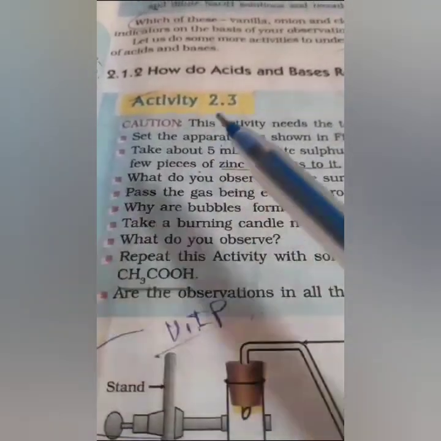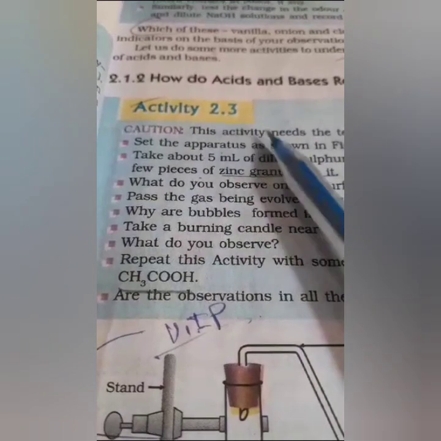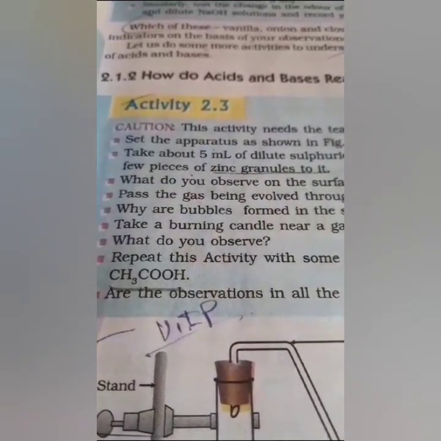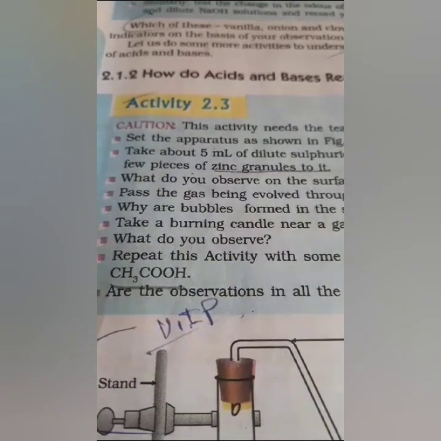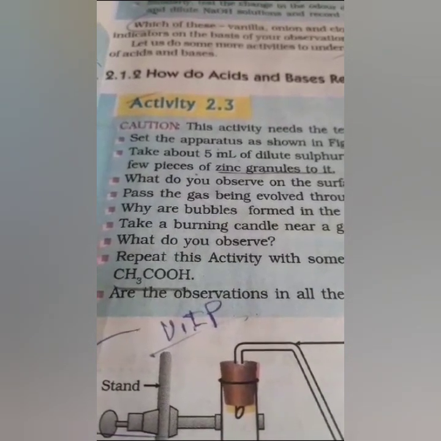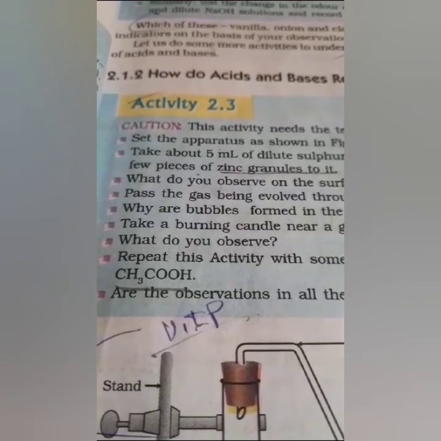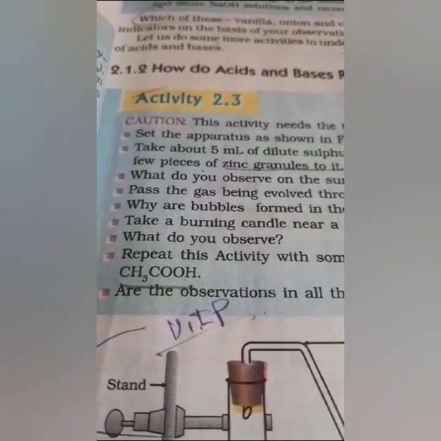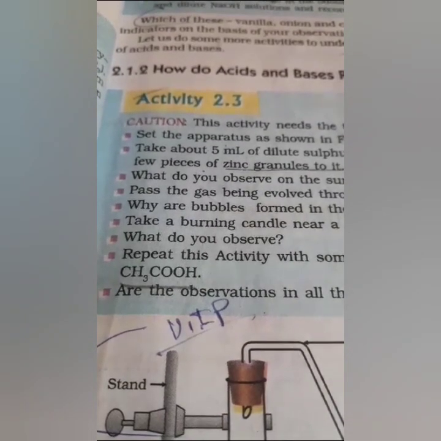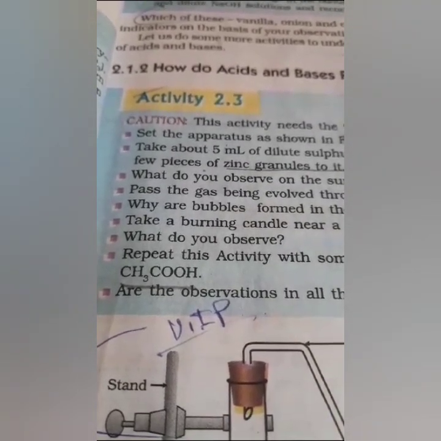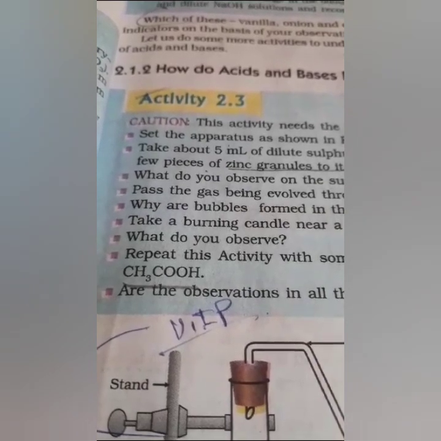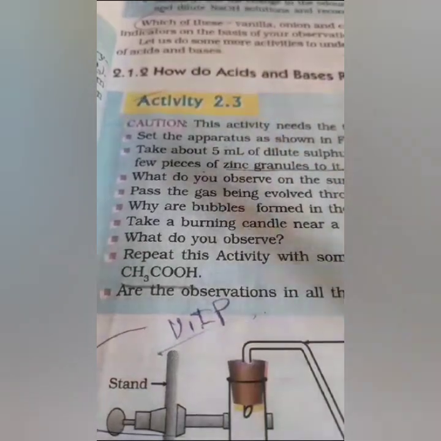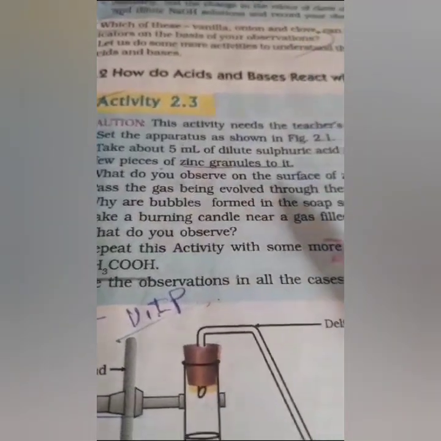Let me see activity 2.3. See, this activity needs the teacher's assistance, because if the acids fall on our body, it is going to affect our body. That is why we should follow the instructions given by the teacher, and we should do the experiment only with the help of a teacher assistant. And here, set the apparatus as shown in the figure.